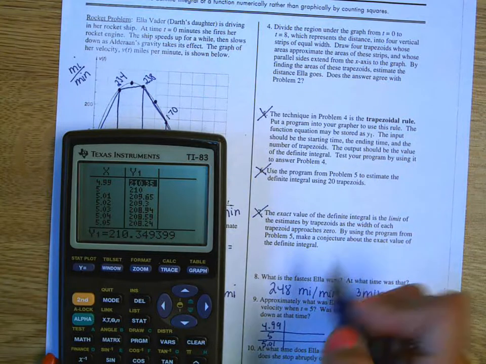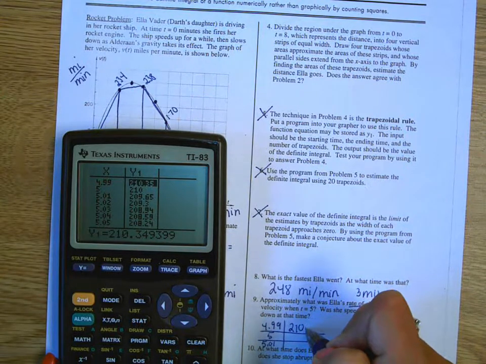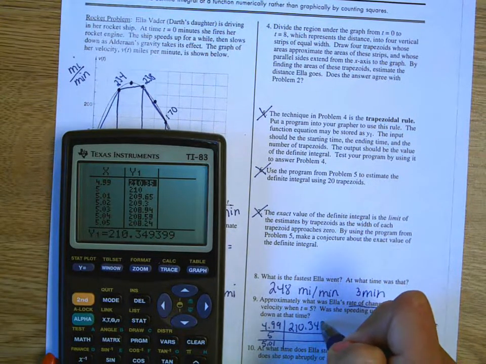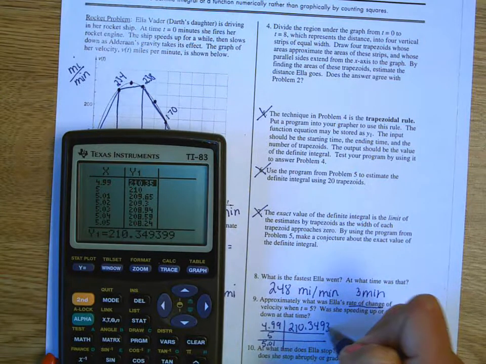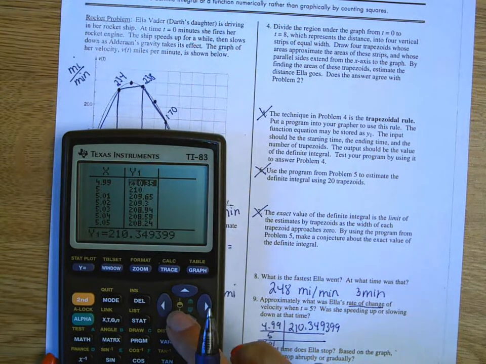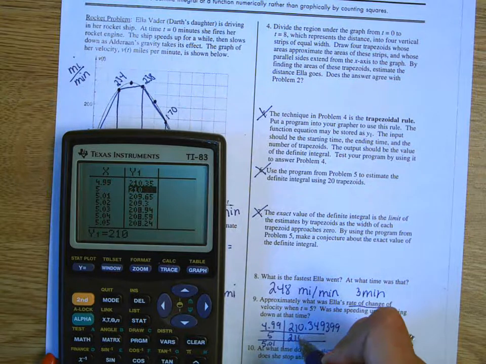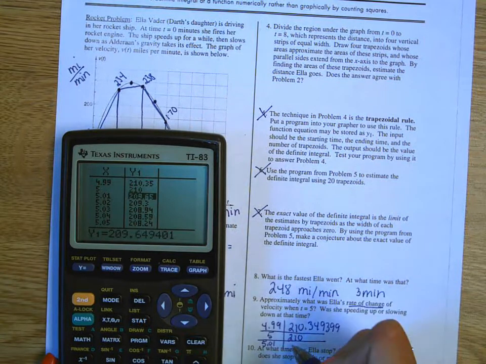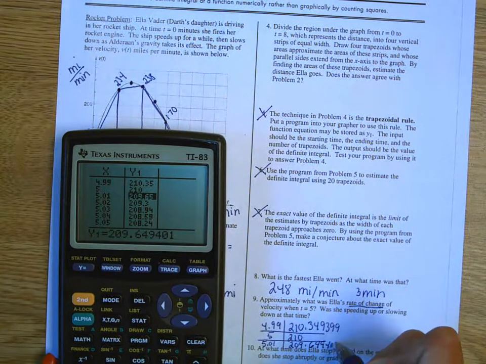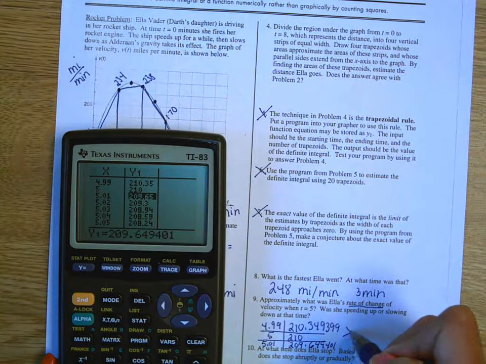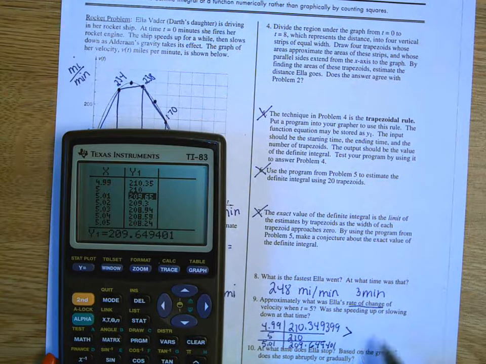Reading my values off of the bottom: 210.349399, 210, and 209.649401.